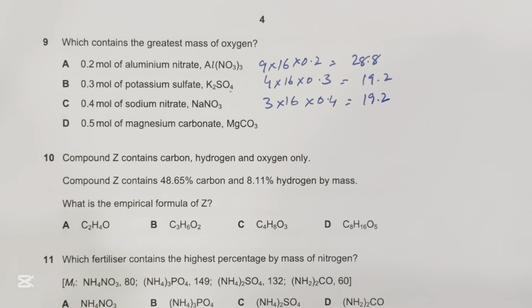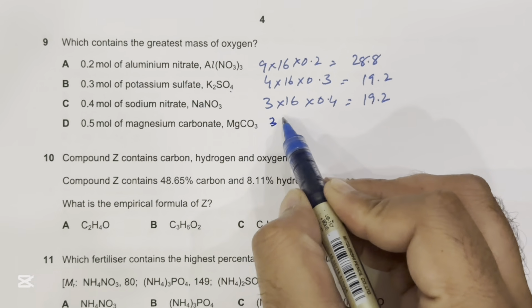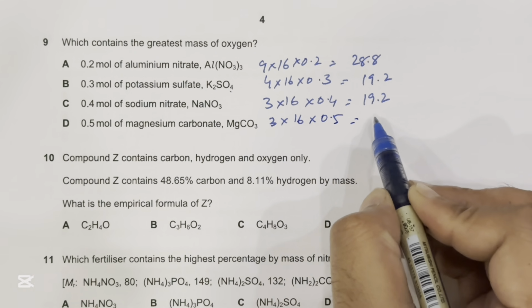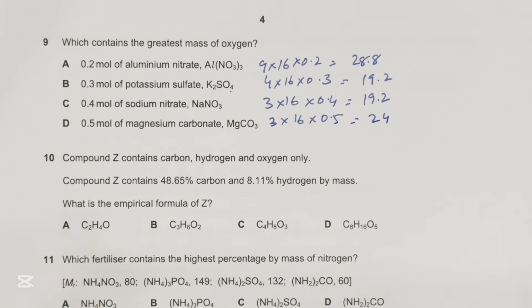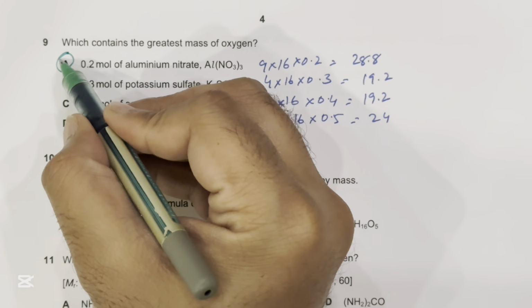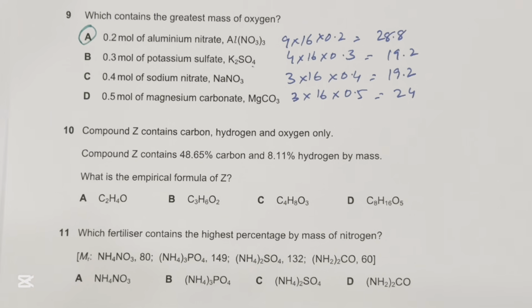Options B and C are carrying the same oxygen mass. Moving to option number D, the last. 3 into 16 into 0.5, you would get the answer that is equal to 24. So from the given options and from the calculation, we can easily see that option A is carrying the greatest mass of oxygen. Moving to question number 10.